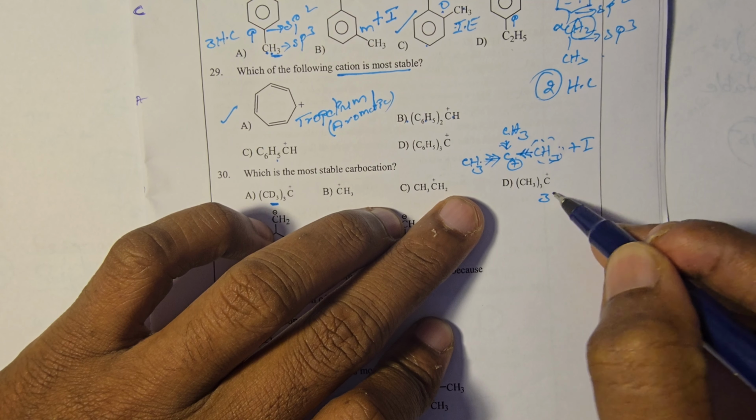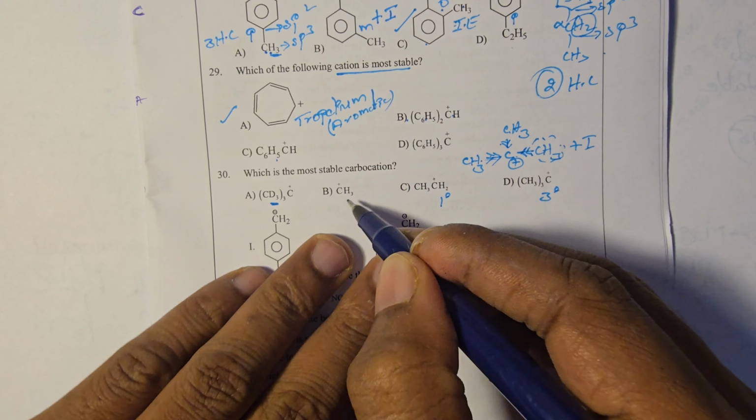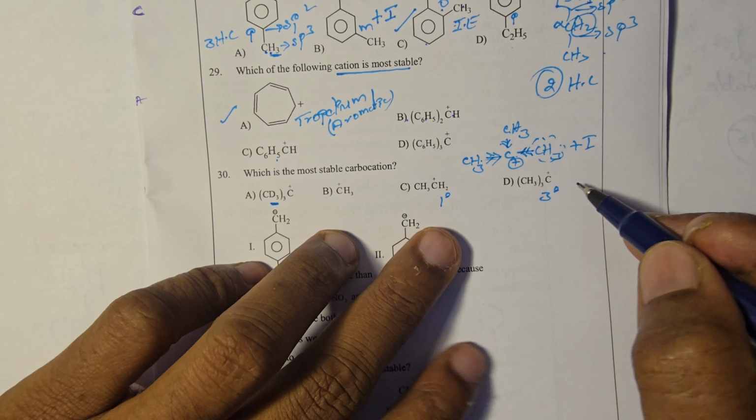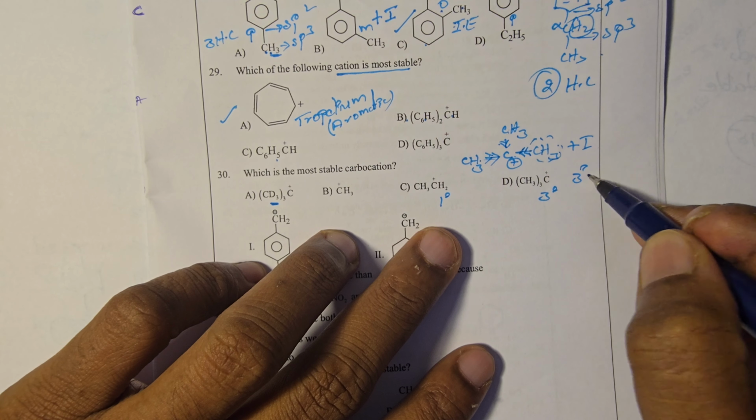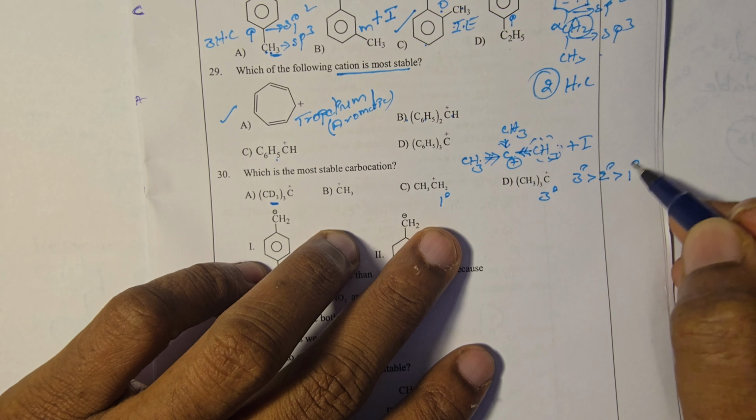This is tertiary carbocation. This is primary carbocation. This is methyl carbocation. Based on the degree, tertiary carbocation is more stable, after that 2 degree, after that 1 degree.